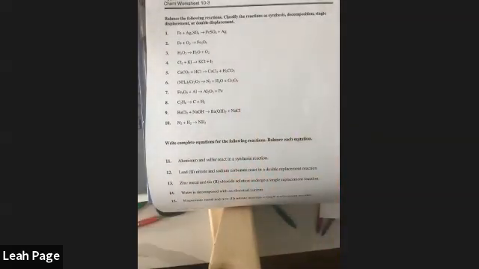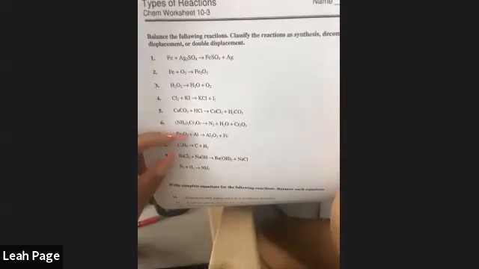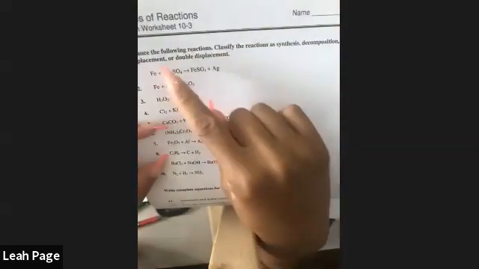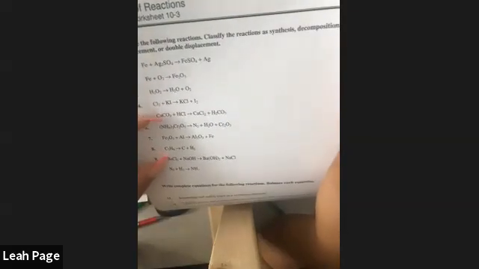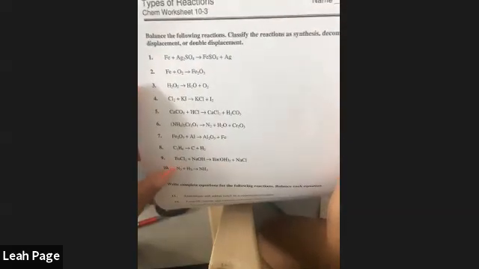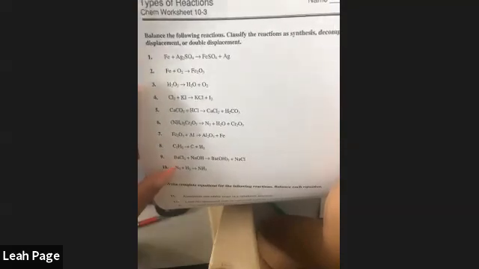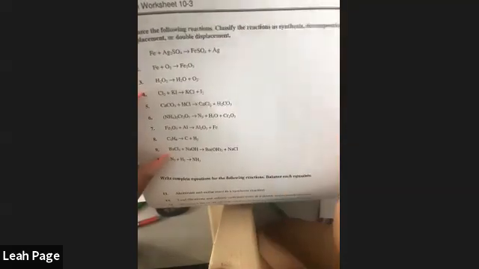So on this worksheet, it says we're gonna balance the following equations and then we're gonna classify them as synthesis, decomposition, single displacement, or double displacement. So this is what we have to do all the time. Anytime we have an equation, we have to make sure it's balanced. And after we make sure it's balanced, we can classify it as such and such. So let's do the first one together. And then I'm gonna go down here and do these together too. All right, so let's do the first one together.